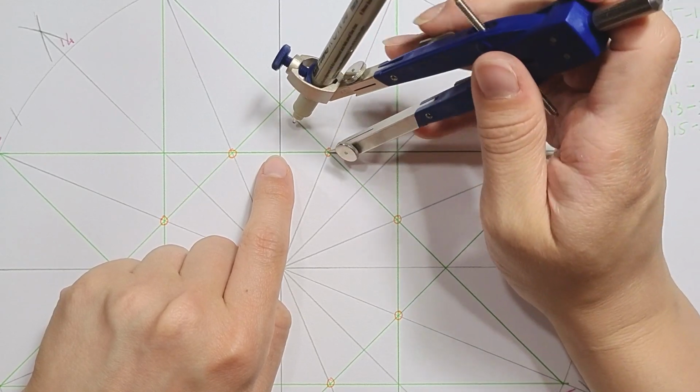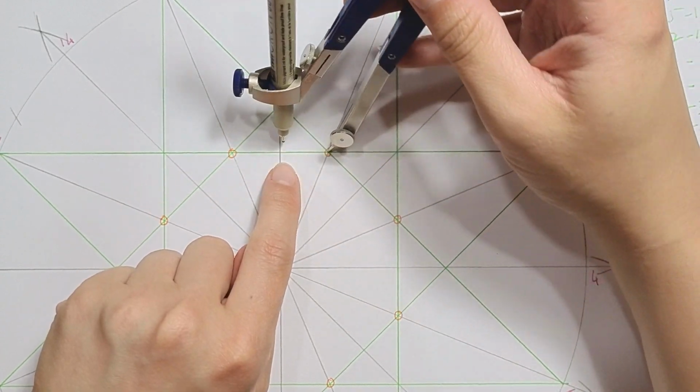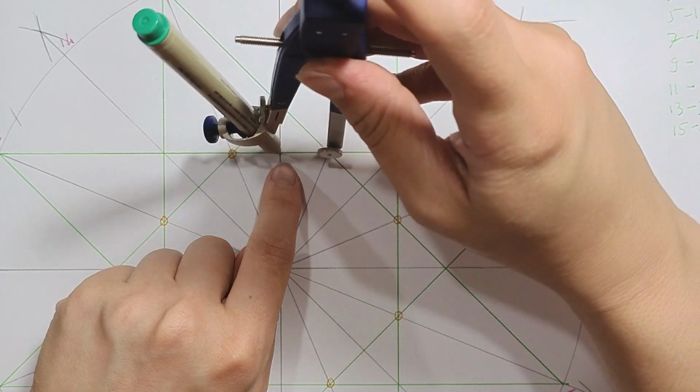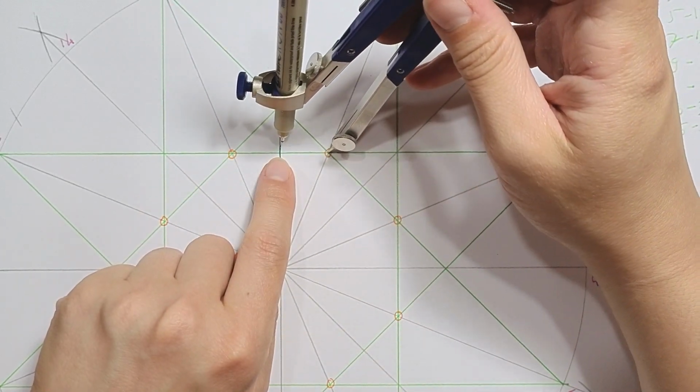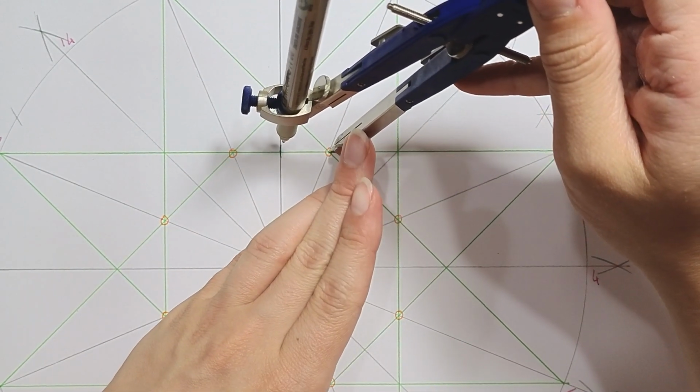So this line linking the two centers is going to give us our radius, and it's also the tangent point between the two circles, so it makes our life easy.